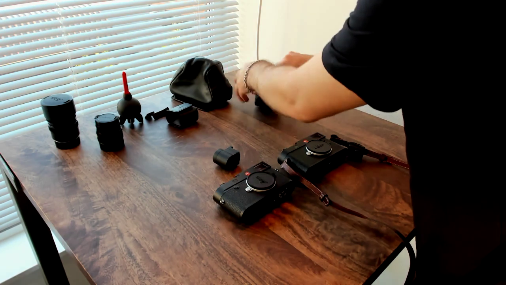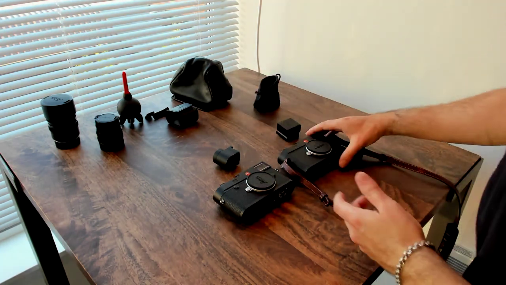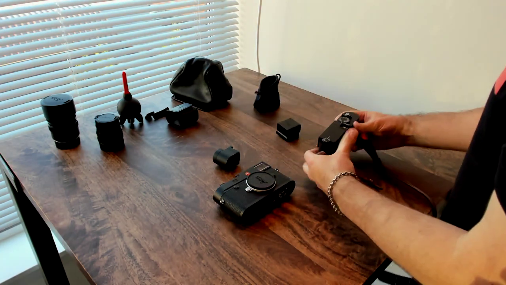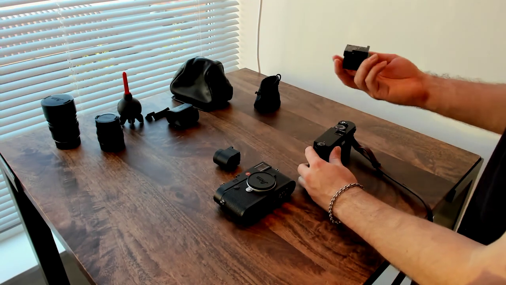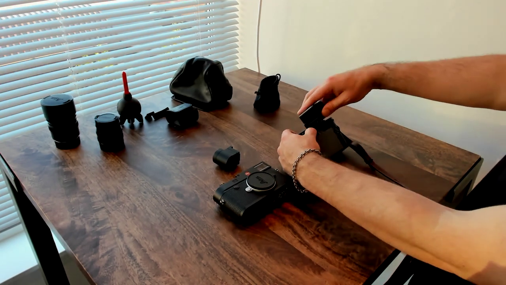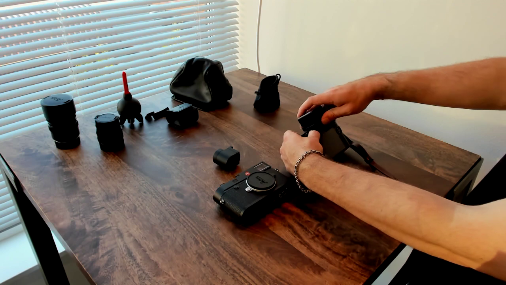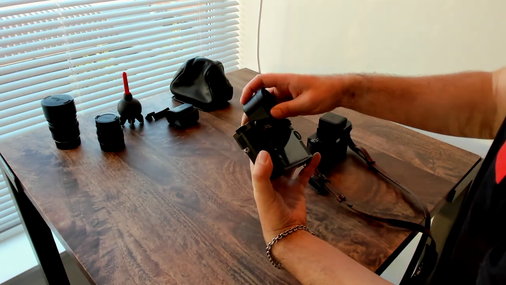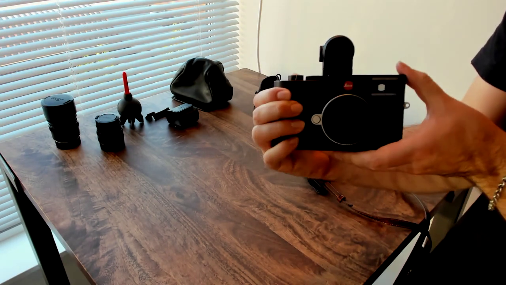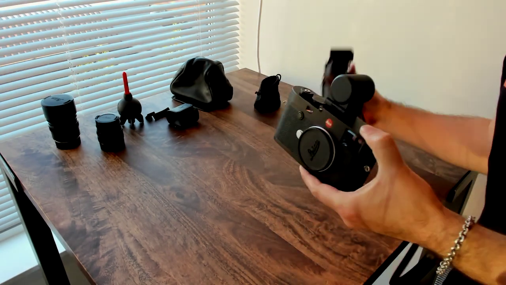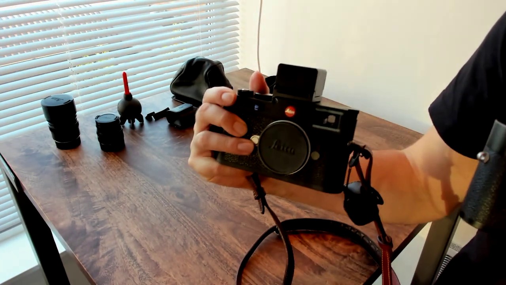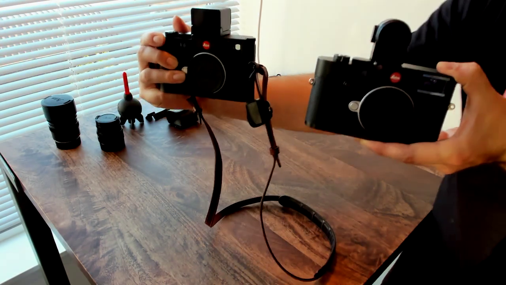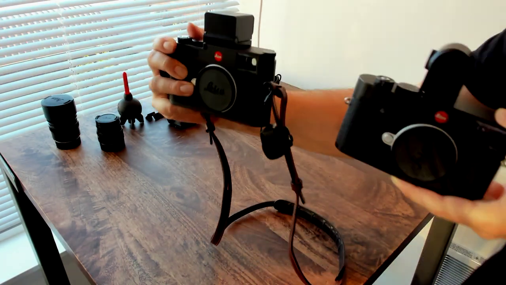Okay, so let's get them on the cameras. I believe the M11 only works with the updated VisoFlex, but I'm not 100% sure on that. I'm sure you can Google that. Okay, so here's what the M10 and the M11 look like. Let's see if I can get these in. There we go. And get my arm out of the way. There we go.